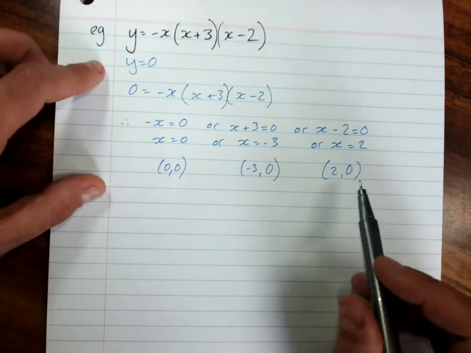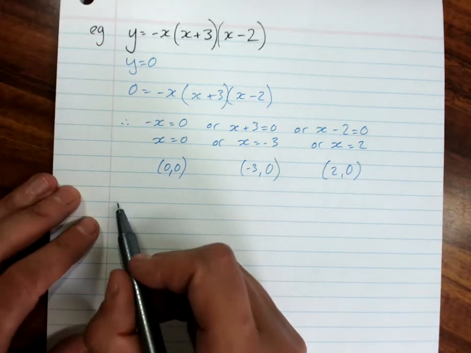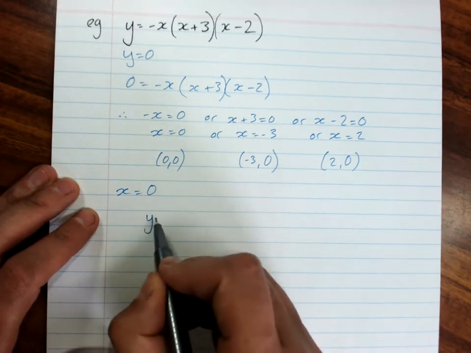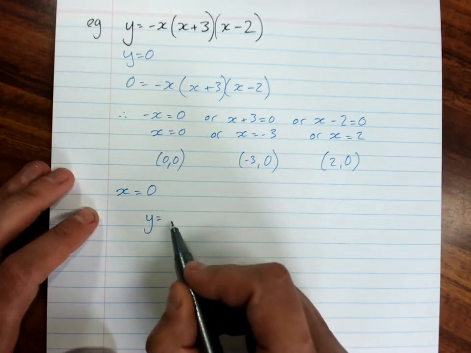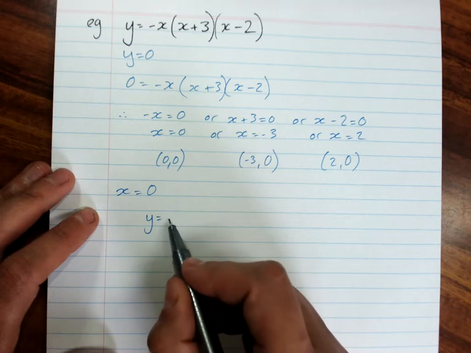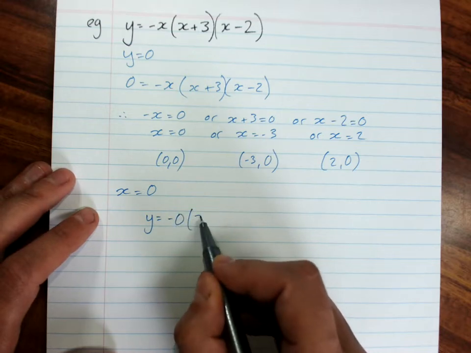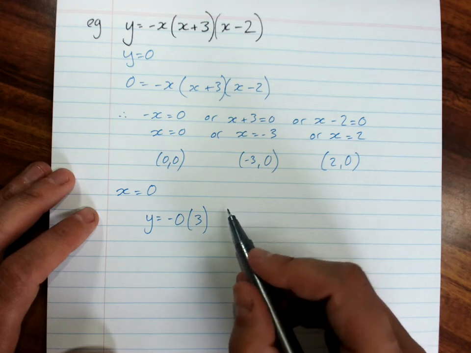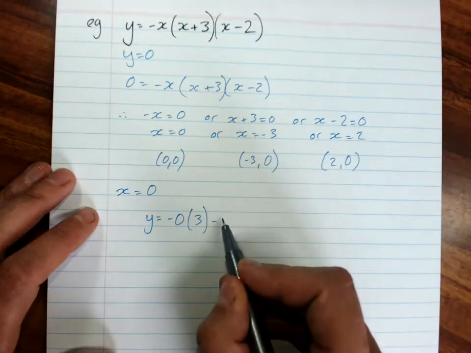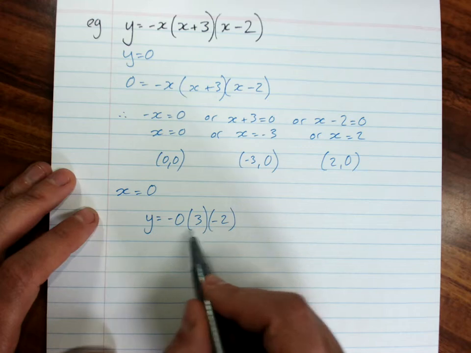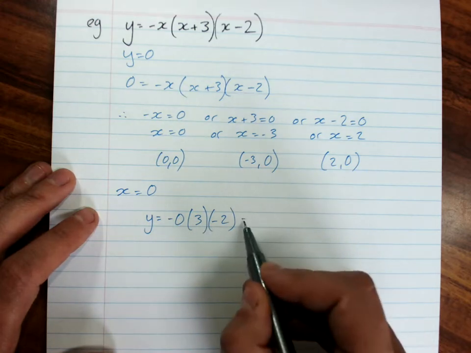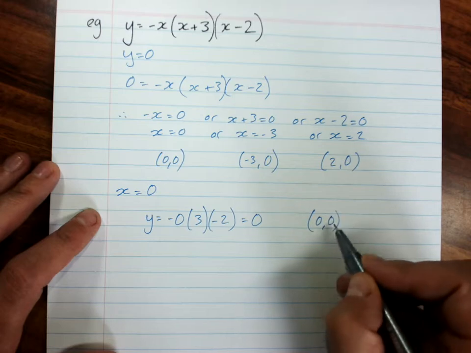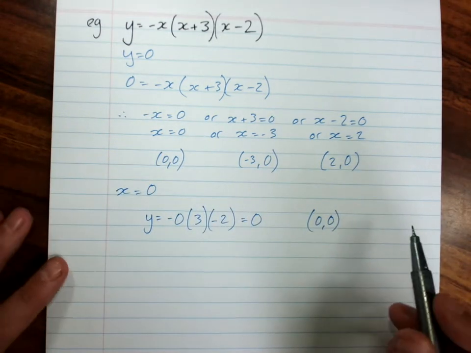We find our y-intercept when x equals 0. y equals, well, 0, negative 0 even, times 3, times negative 2. And because we've got 0 times all these things, we have y is 0, so my y-intercept, which we knew anyway, is 0, 0.